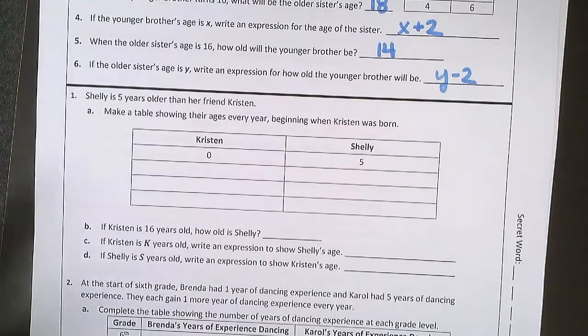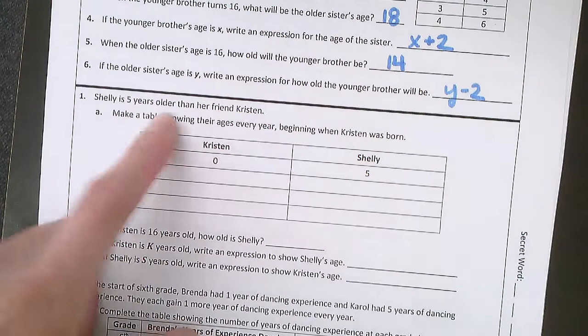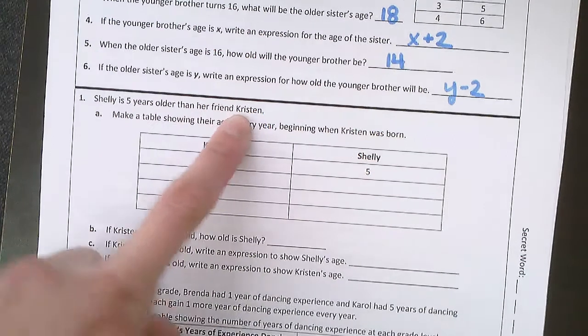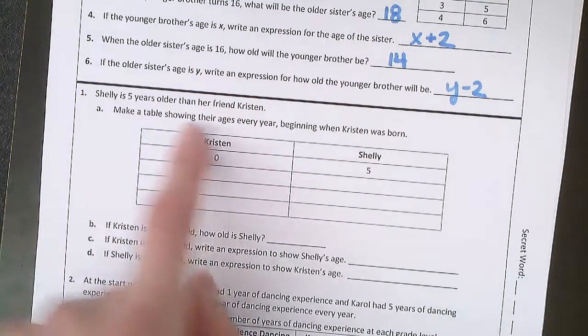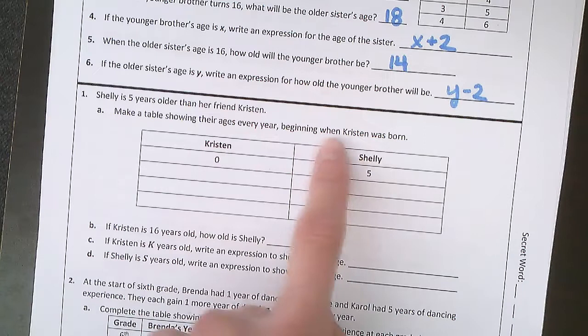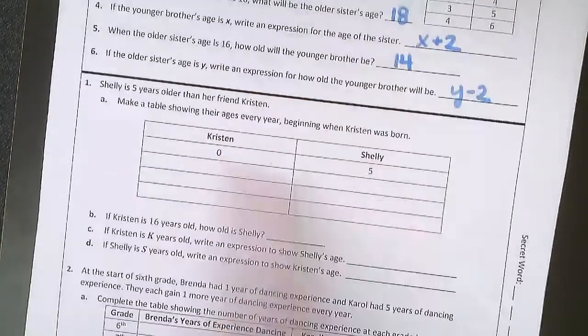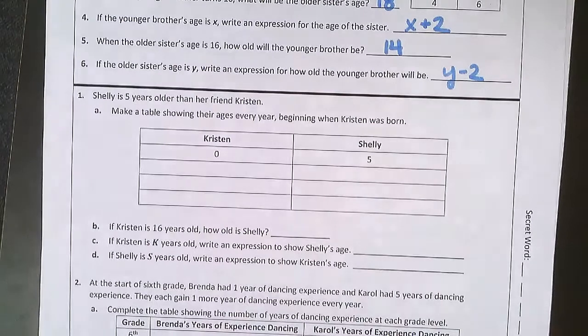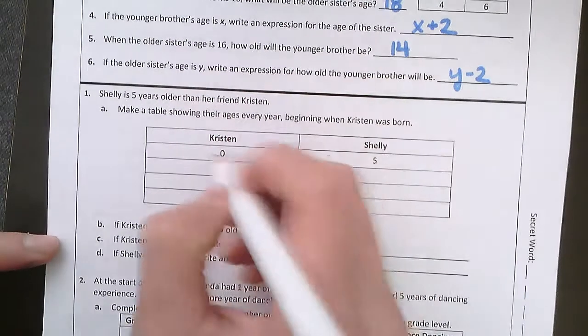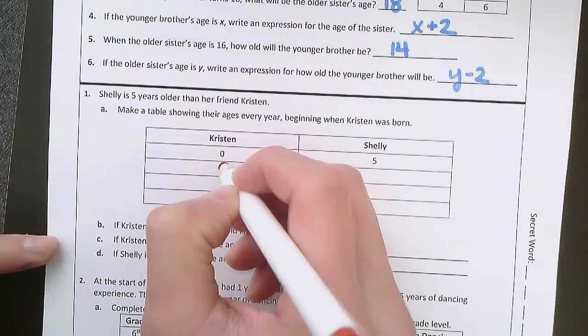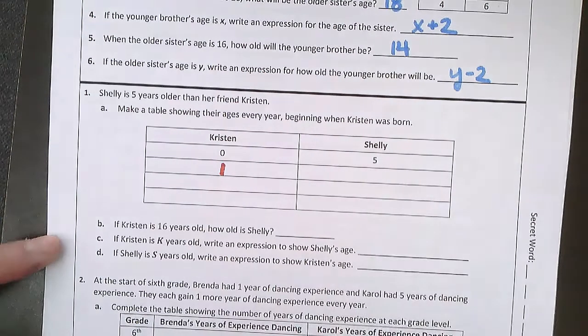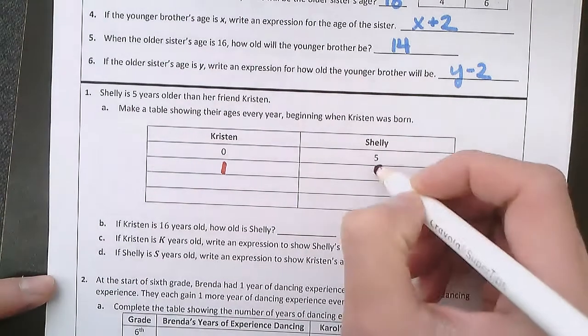Let's take a look at number 1 here. It says that Shelly is 5 years older than her friend Kristen. Make a table showing their ages for every year, beginning when Kristen was born. So when Kristen is born, she is age 0, and Shelly's already at age 5. If we do another row of this table, then when Kristen is 1, Shelly also gets 1 year older, and she will be 6.